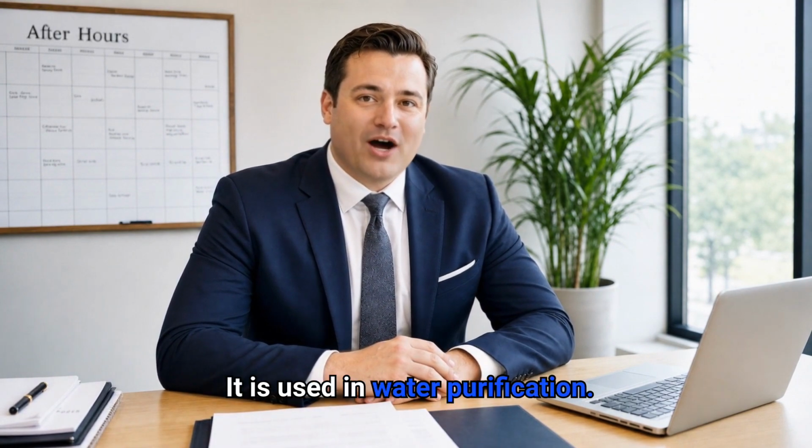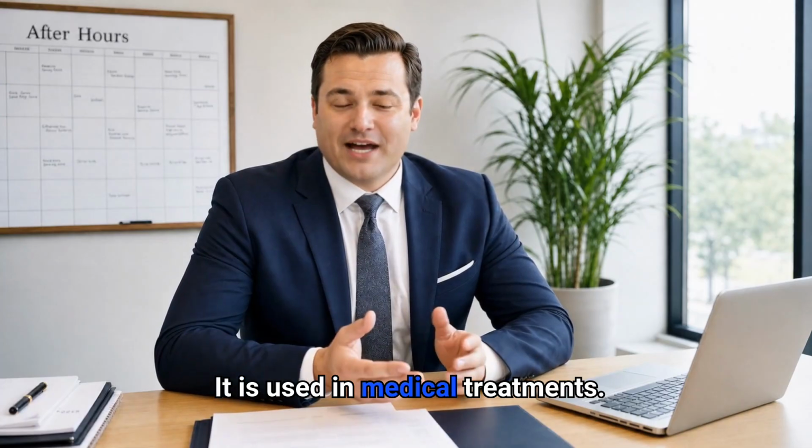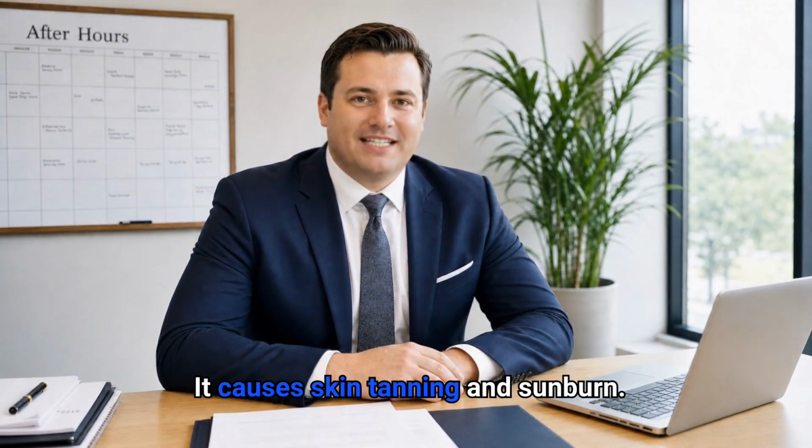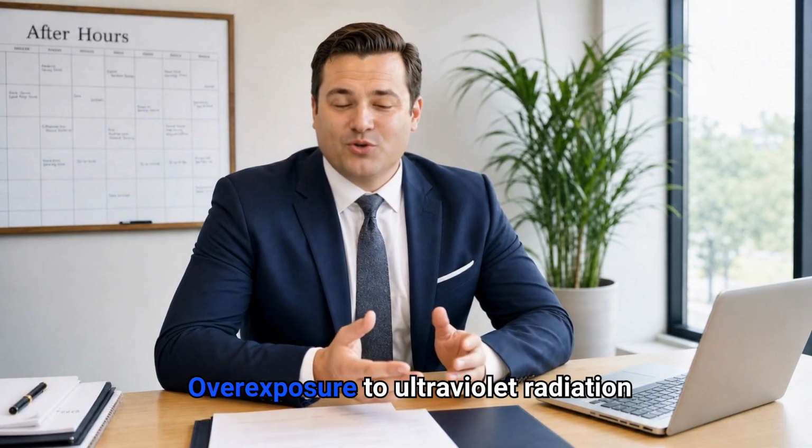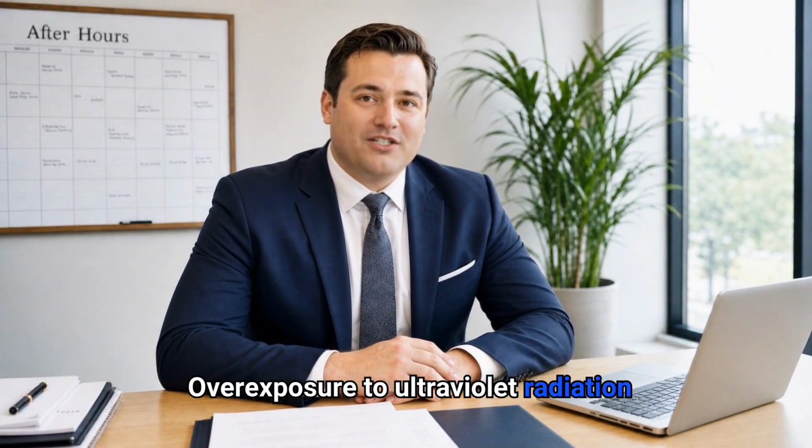It is used in water purification. It is used in medical treatments. It causes skin tanning and sunburn. Overexposure to ultraviolet radiation can cause skin cancer.